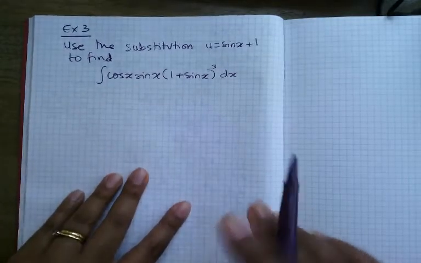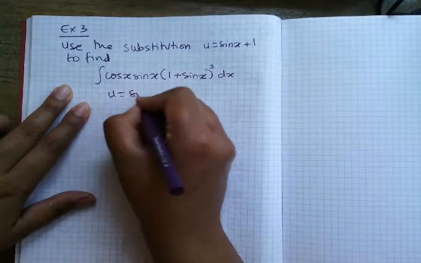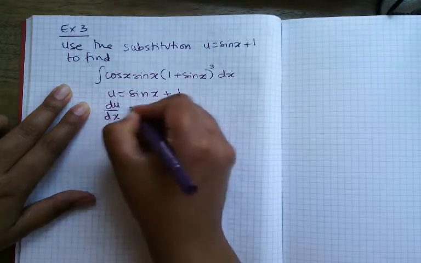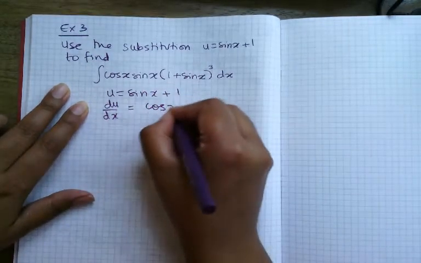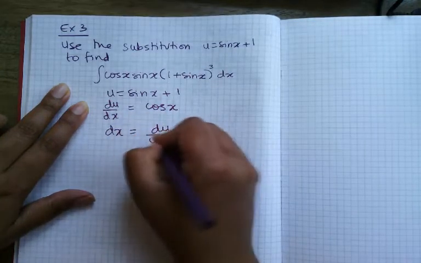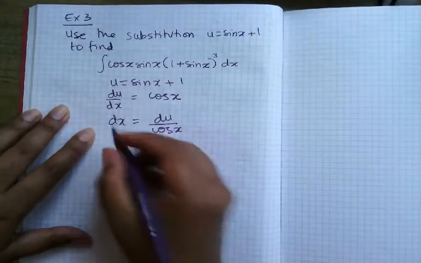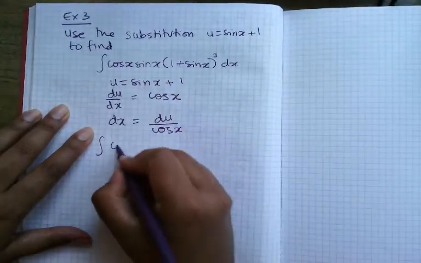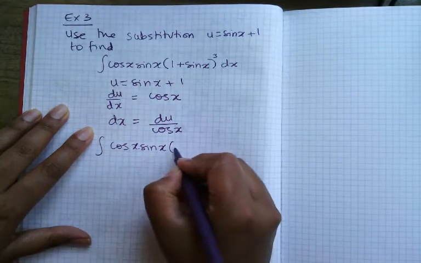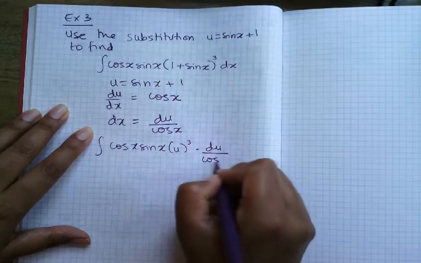Okay, so in this example again we've been given the substitution, so always write the substitution and then differentiate it, and then work out what dx is. Okay, that should always be your first step. Now sub this back in there and then see what happens. So we'll have cos x sine x u cubed du over cos x.